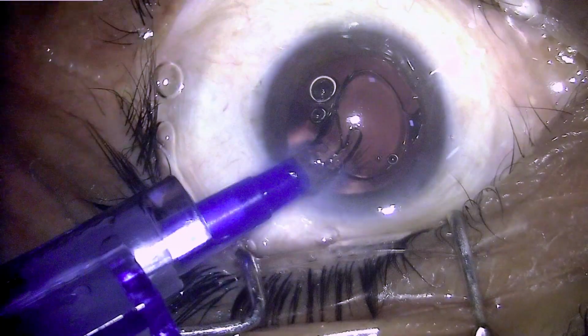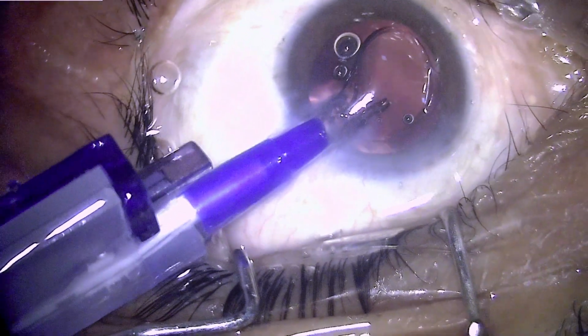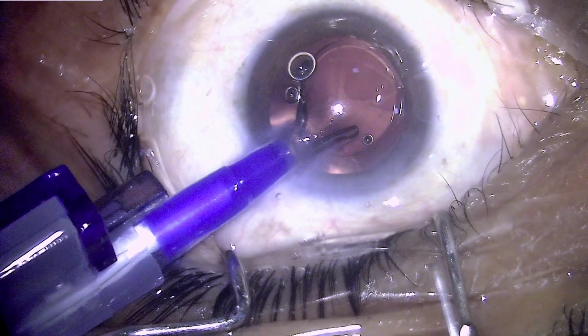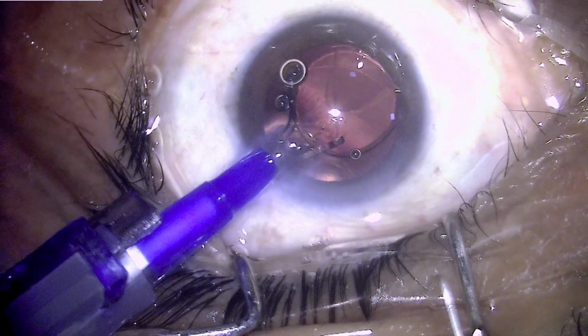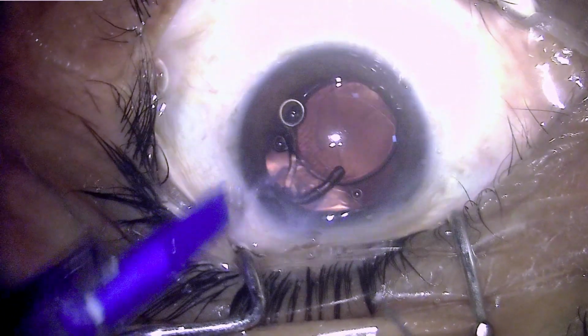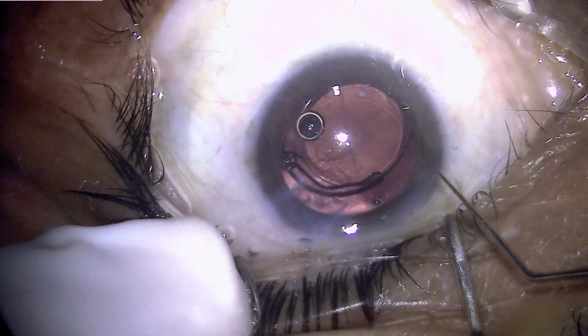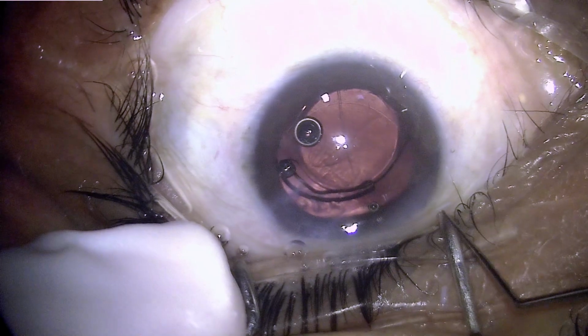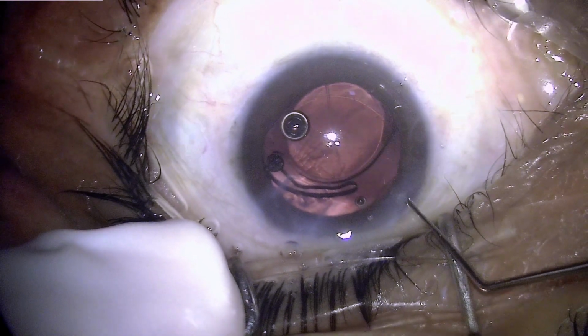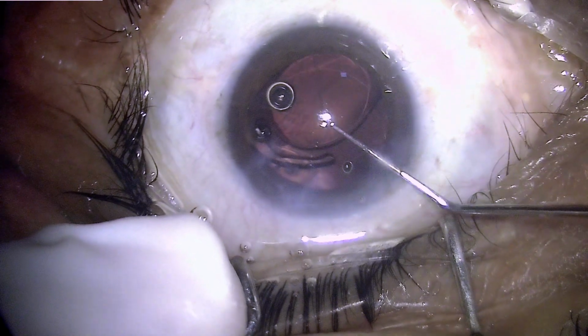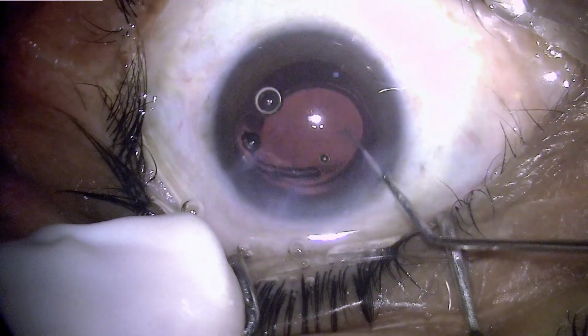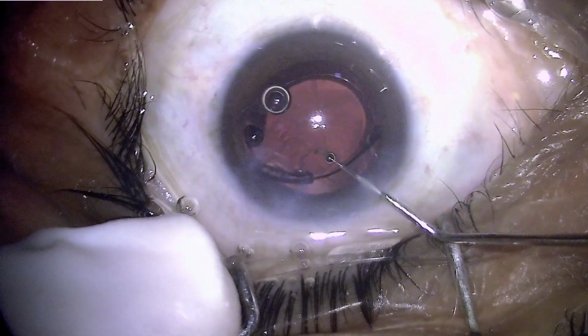Now there is one more complication which I can see is happening, and that is the leading haptic has got twisted because of improper orientation in the cartridge, and I can see that it is causing the IOL to twist to one side. Now this is one added complication which I was not anticipating. However, we will see what can be done.